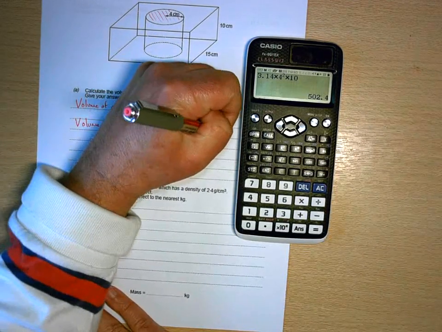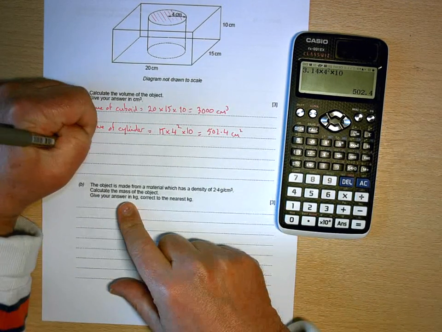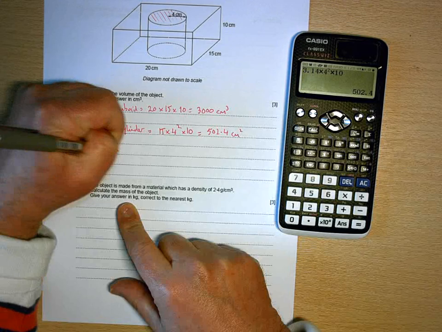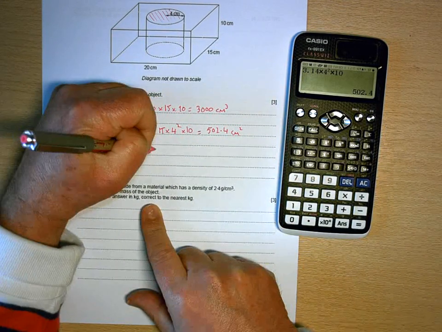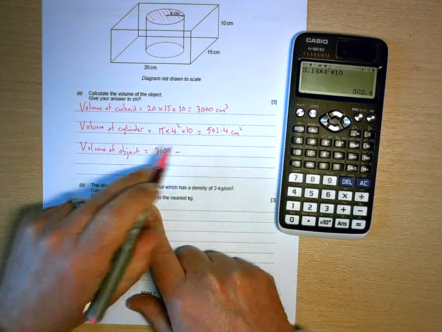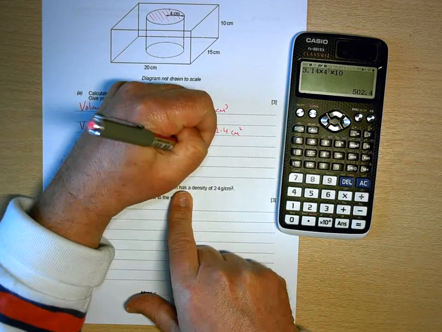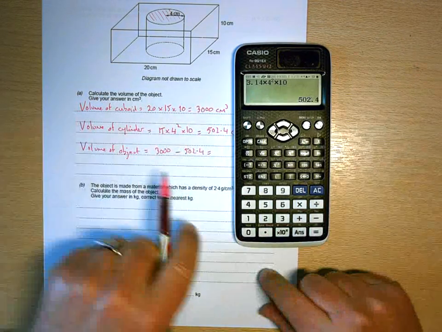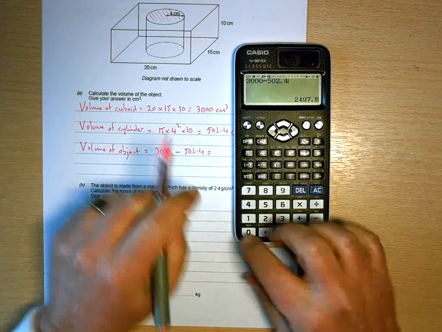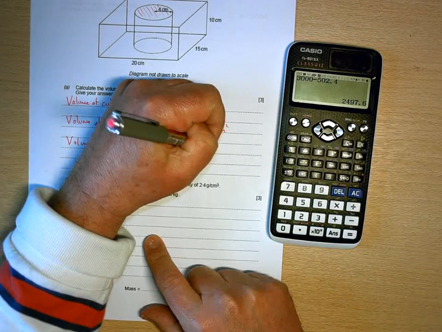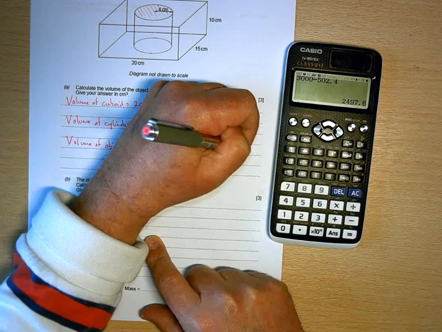So if we go with that 502.4 centimeters squared, then the volume of the object will be the volume of the cuboid less the cylinder which has been drilled out to make a hole. So I'm going to do 3000 less 502.4, which is 2497.6 centimeters cubed.